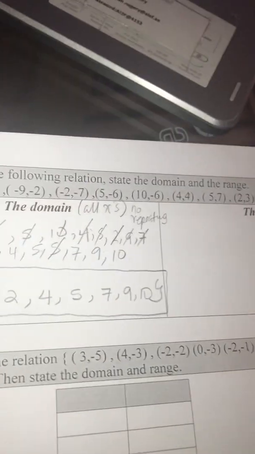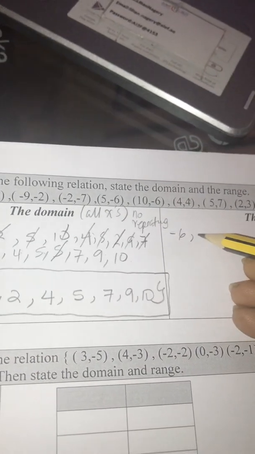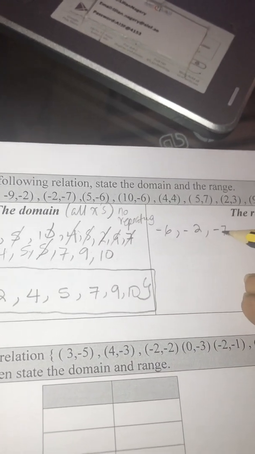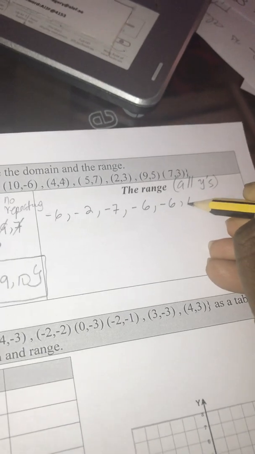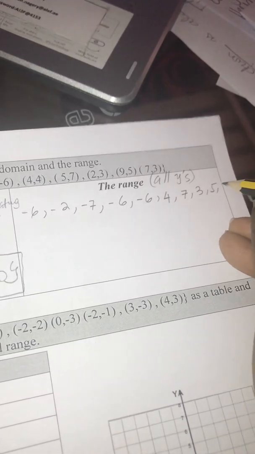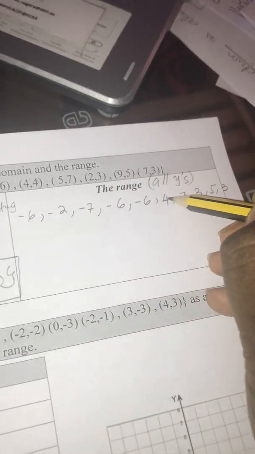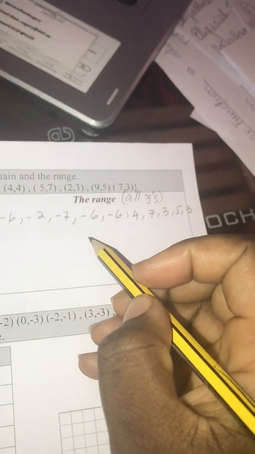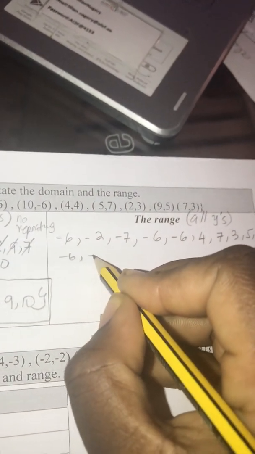Okay, let's do the range. So I start by -6, -2, -7, -6, -6, 4, 7, 3, 5, 3. 1, 2, 3, 4, 5, 6, 7, 8, 9, 10. Now I need to arrange from least to greatest. -6 is the smallest. -6, -6, -6. There is 3 of them.